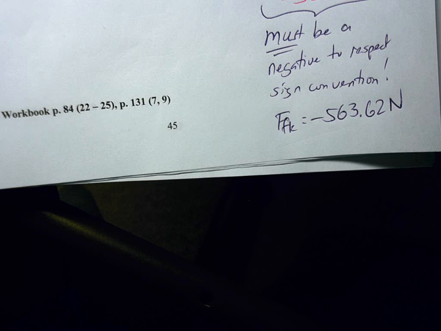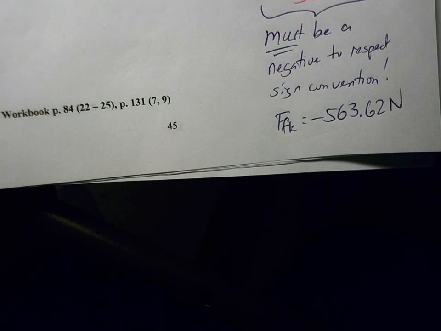And that's, well, I won't say it's the only thing, but that's definitely one of the major pitfalls of using FF equals mu Fn. It's necessary in the course, but when you're using that equation, you have to take that extra step to be extremely mindful of direction. So be really careful with that.